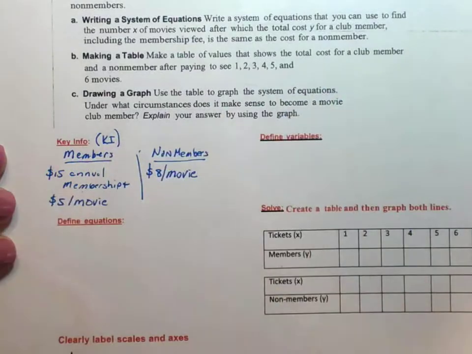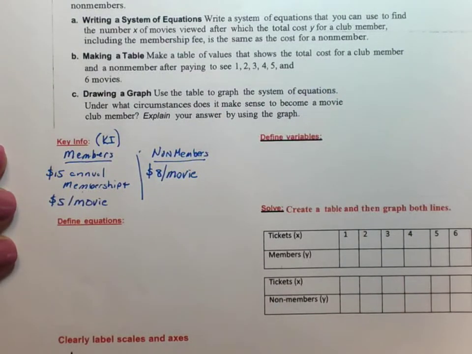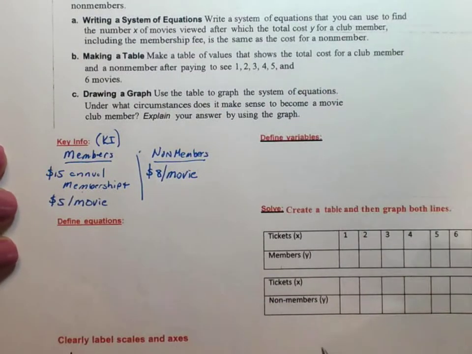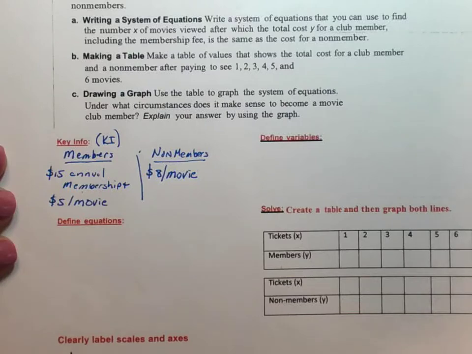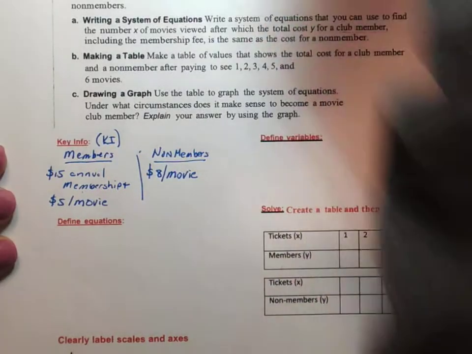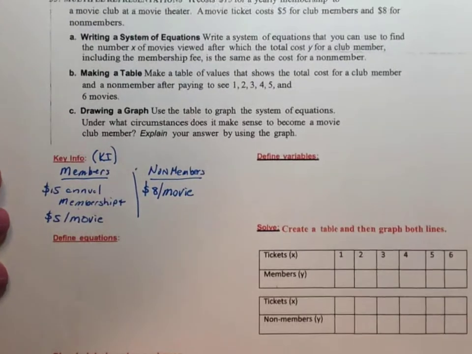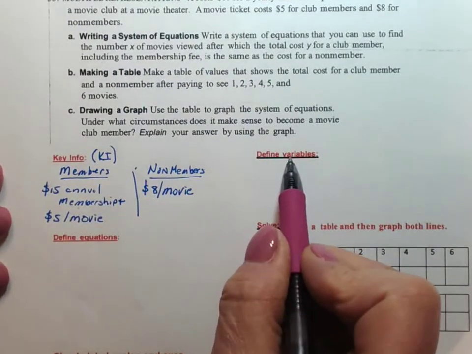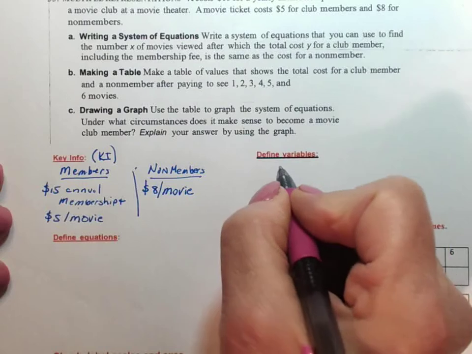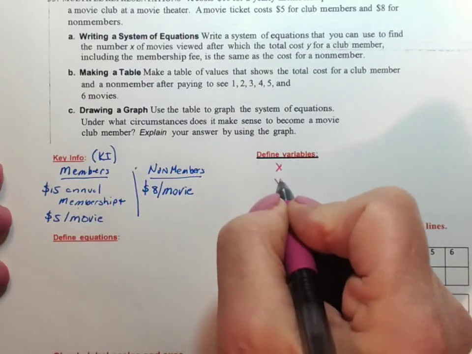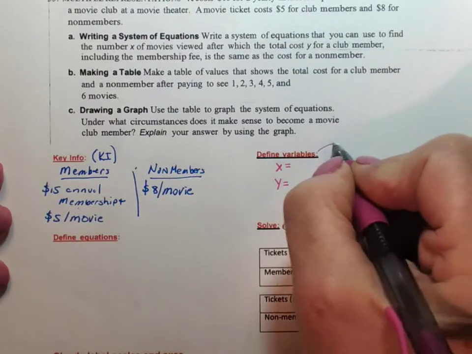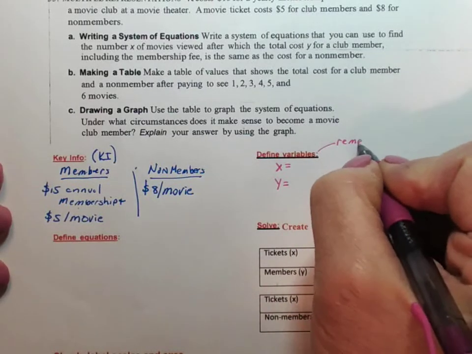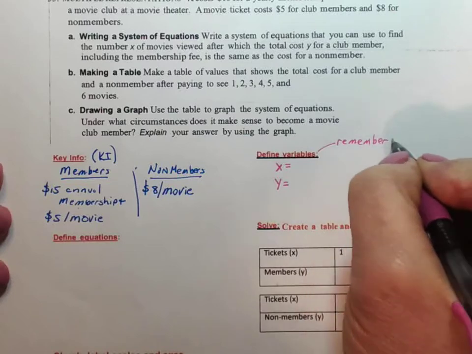This problem is walking you through how to do this, but these are the steps that I want you to do when you're doing any word problem. First thing you do is write the key information. The next thing you do is define your variables. So we are using X and Y. And always remember units.